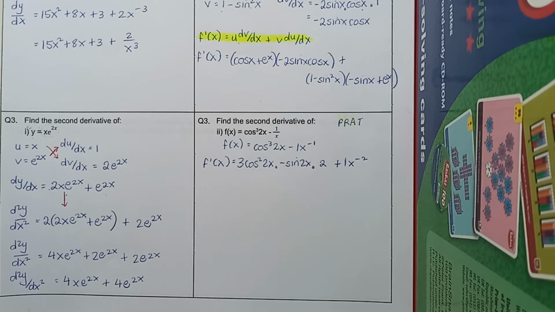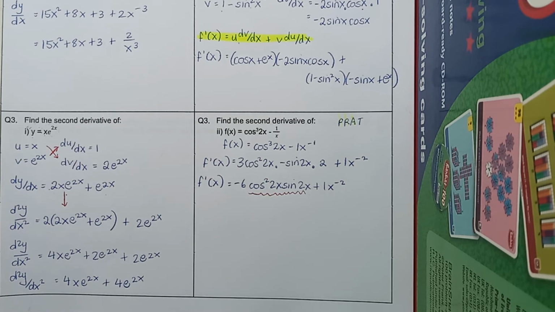I'm going to tidy that up a little bit, and there I go. So now I'm not finished yet because that's just the first derivative. I also have to find the second derivative. I've got a bit of product rule going on here again now, so my rule's written up here from before. So I've noted my u and my v. I need to find my du dx and dv dx.